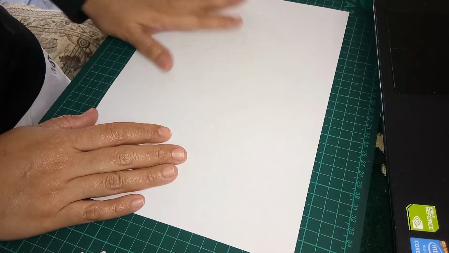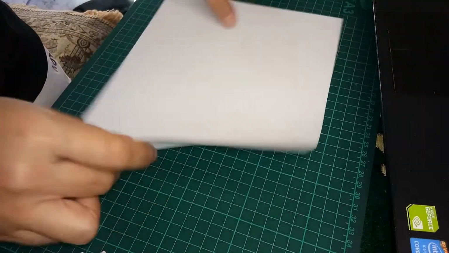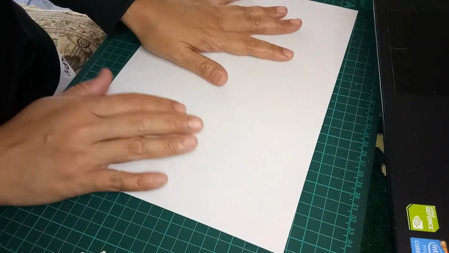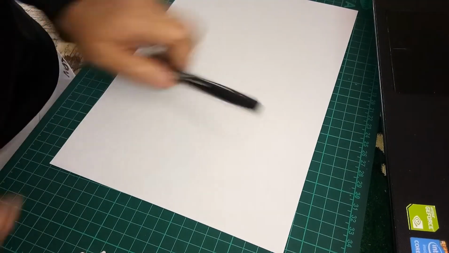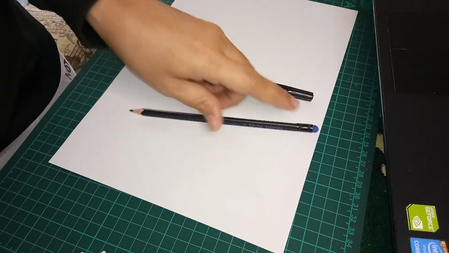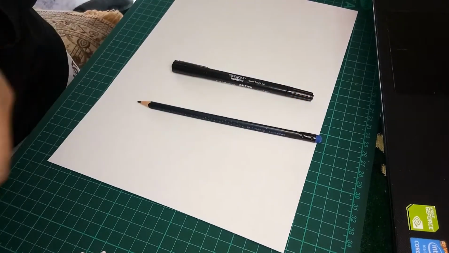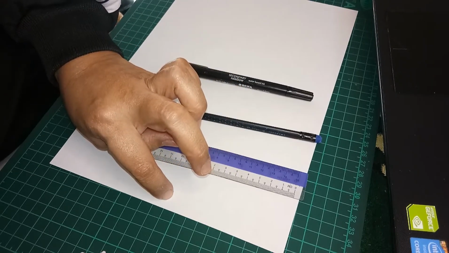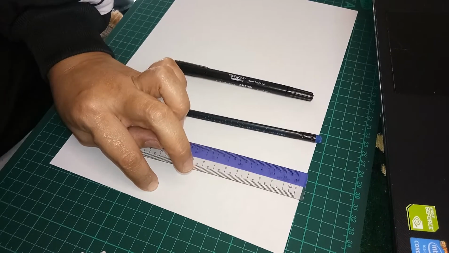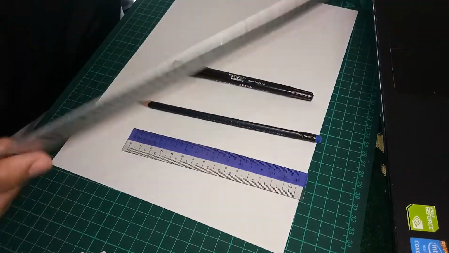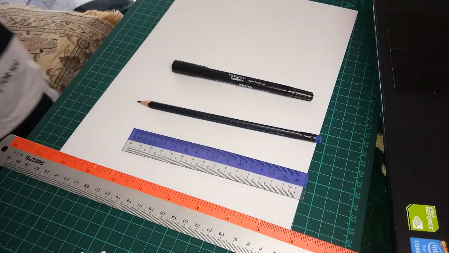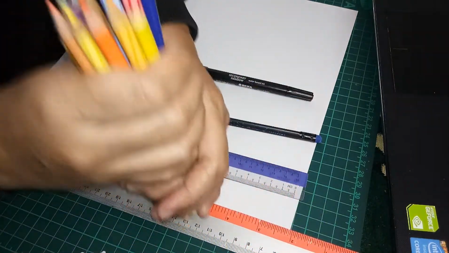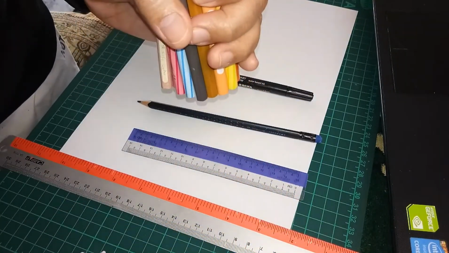So the first step, we need to have our drawing block. I don't have a drawing block, so you may use A4 paper, so it will be smaller. Also you need a marker, pencil, eraser and a ruler. For me, I'm going to use a small ruler because my paper is A4. If you are using A3 paper, you may use a long ruler. The next one, we need the color pencils. So let's enjoy our artwork steps.